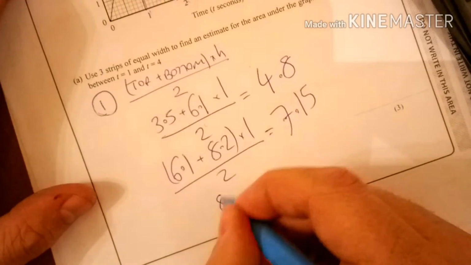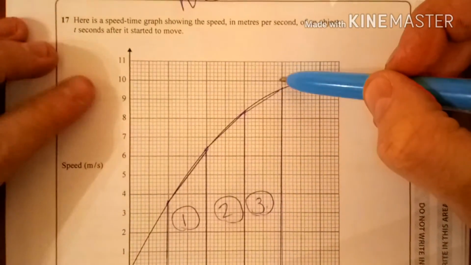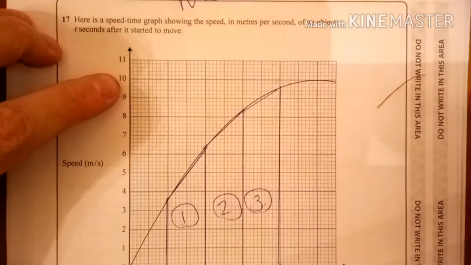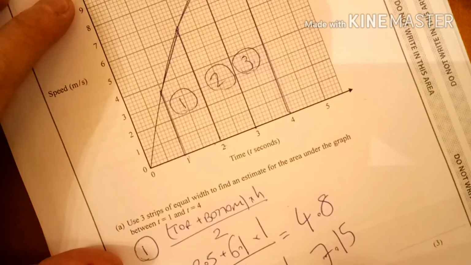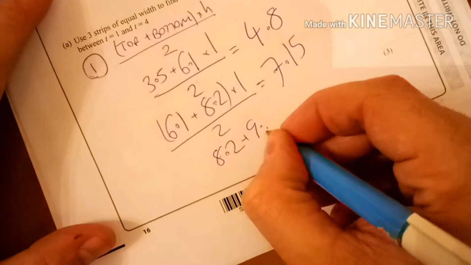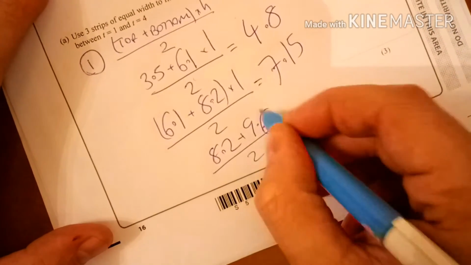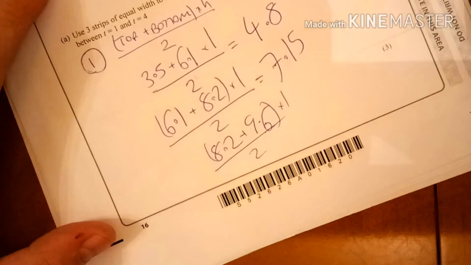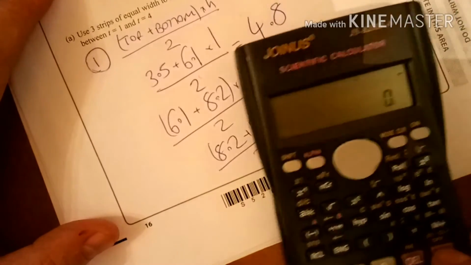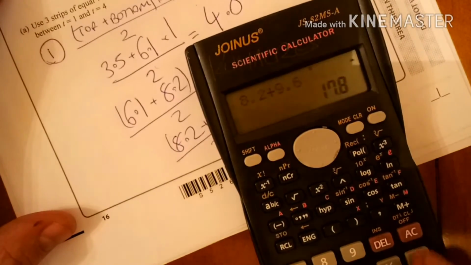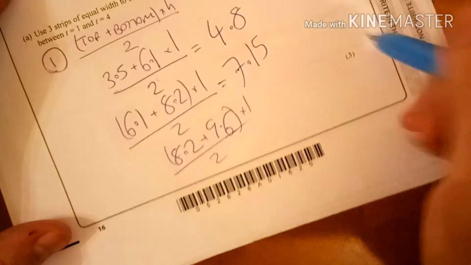Okay, my last one, the first side will be 8.2, is that one there. Okay, my second point, if you go up and you go across, that's 9.6. Sorry, times by 1 divided by 2. Let's do this. 8.2 plus 9.6 divided by 2, 8.9.